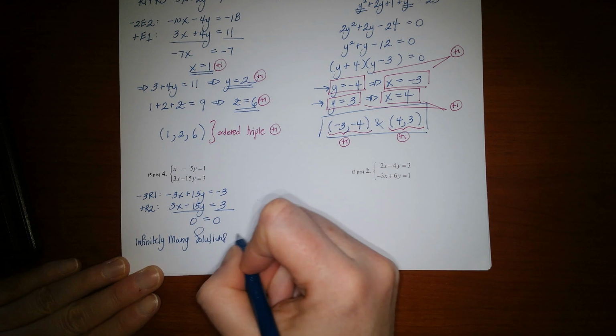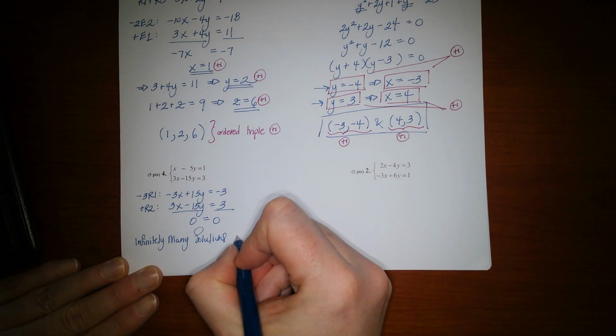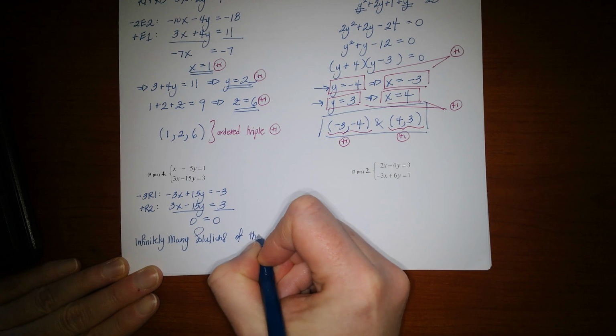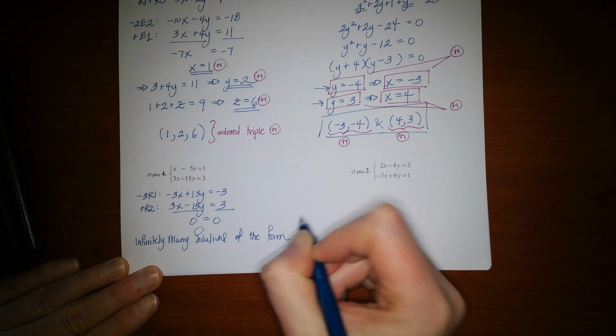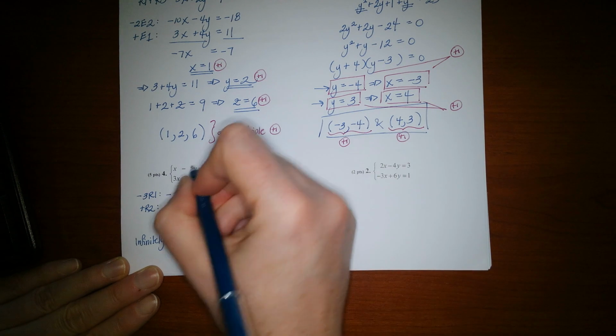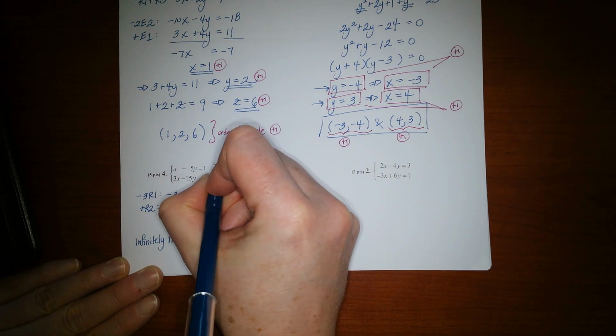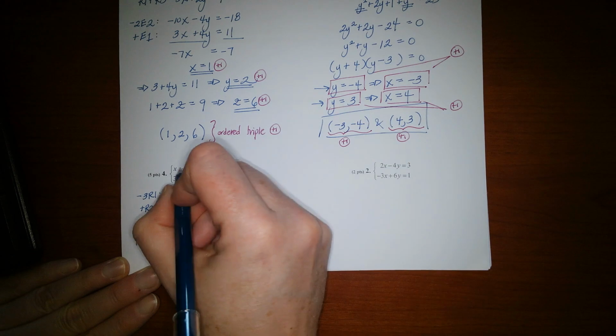but you can't just stop there, right? Because you need to define where they live. So infinitely many solutions of the form. Basically what we're trying to do is, within an ordered pair format, say that it needs to be on this line right here. You could have used row 2 as well, but it's the same equation anyway.